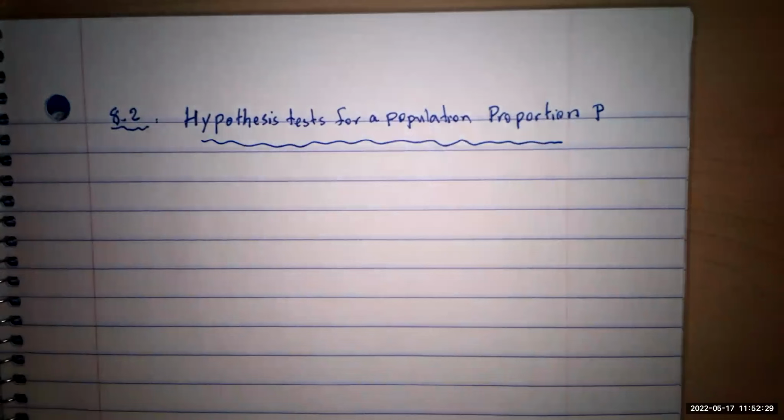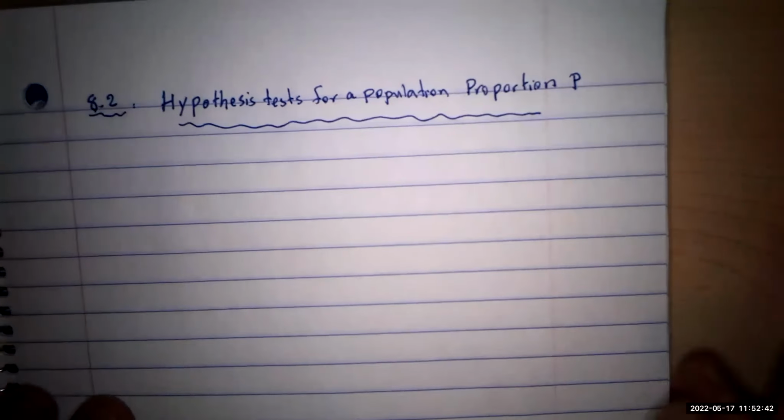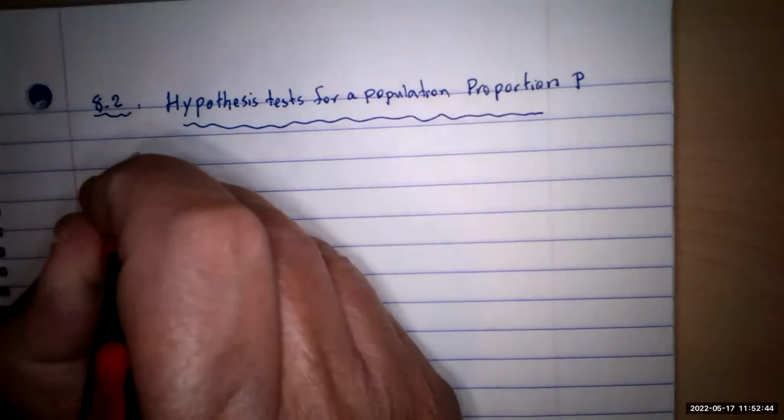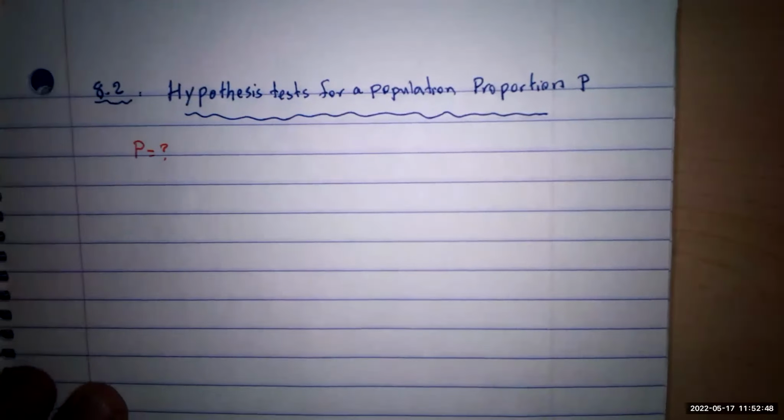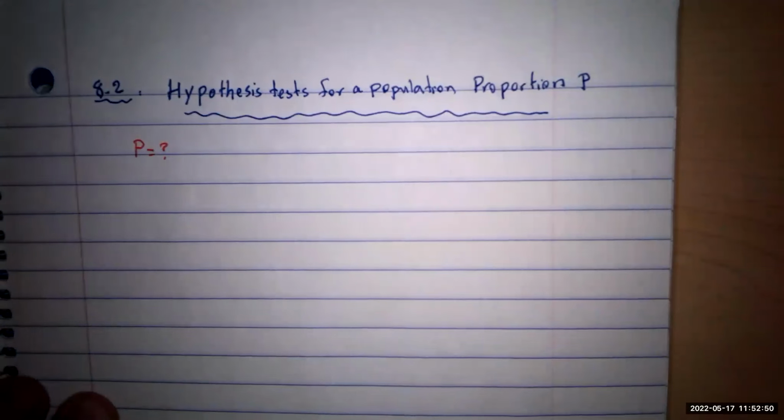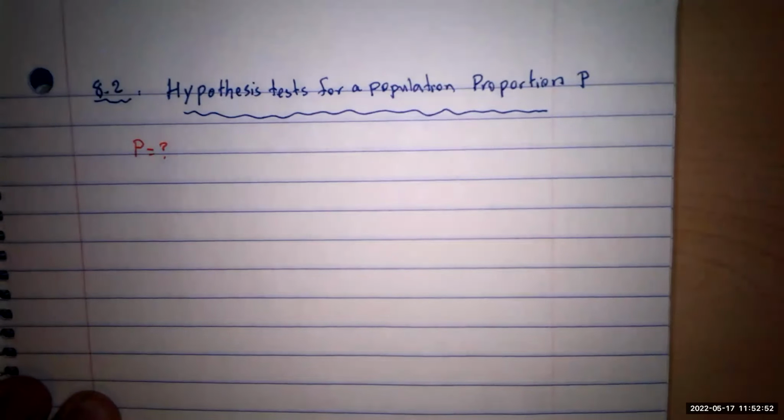Okay, so you should have the red pen somewhere. There's going to be a claim regarding the proportion that you have to check. You do exactly whatever we did for the mean. Step one is you determine the null hypothesis and the alternative hypothesis.